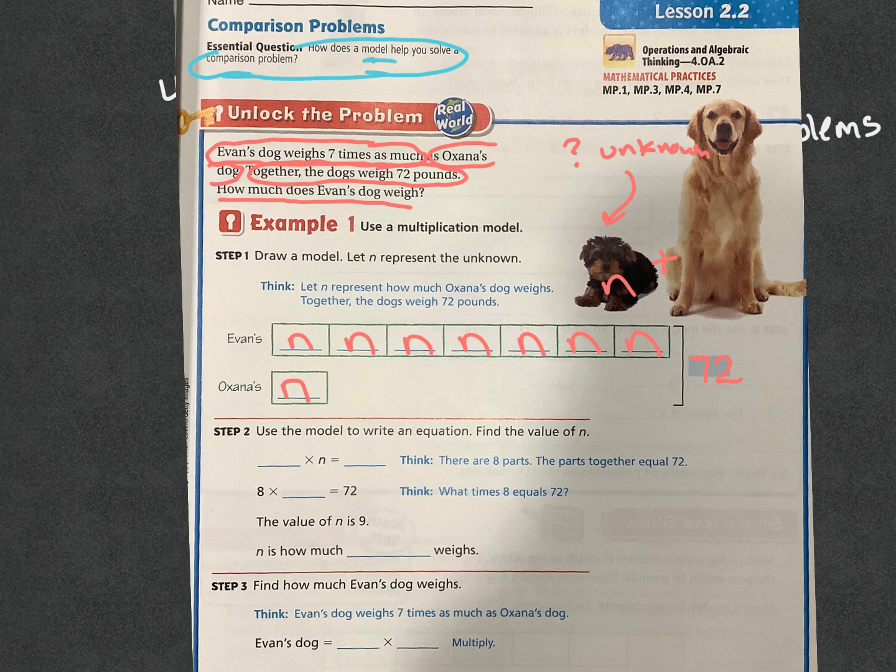Okay, so here we have 7 times N. But remember, we're still going to be including 1 times N for Oksana's dog, because all together they weighed 72. So we have 7 times N for Evan's dog and 1 times N for Oksana's dog.